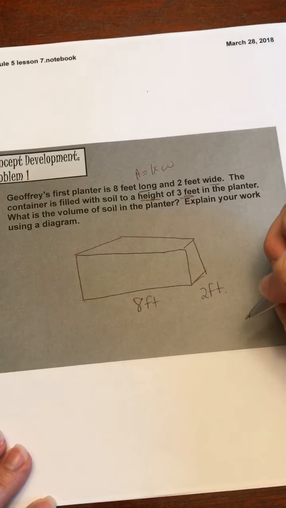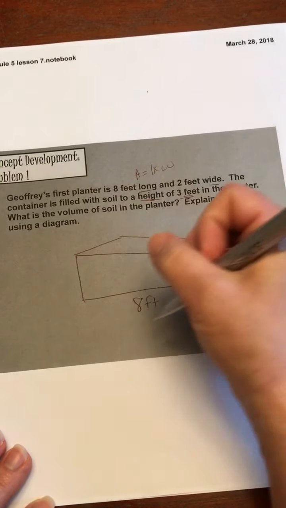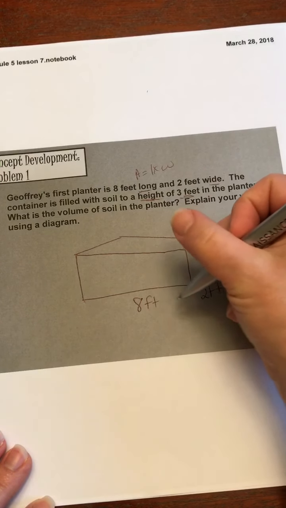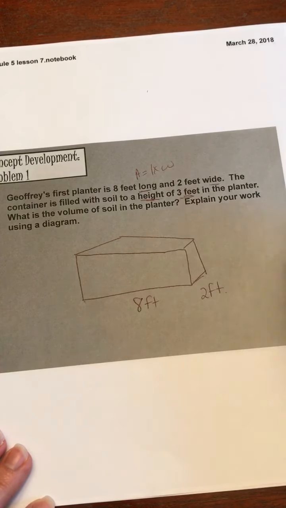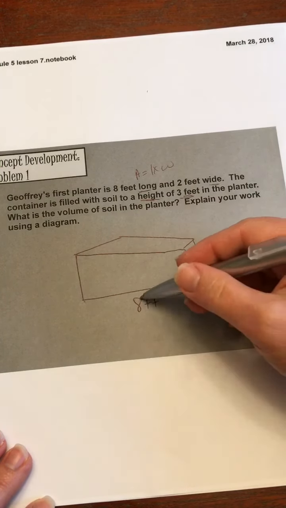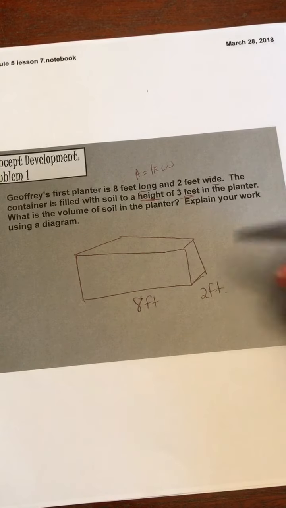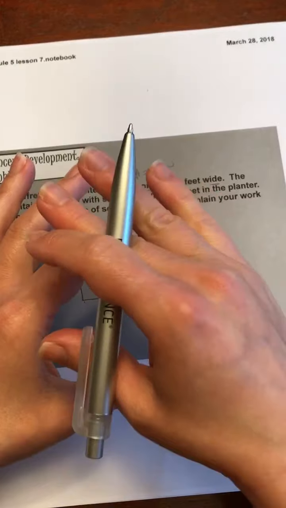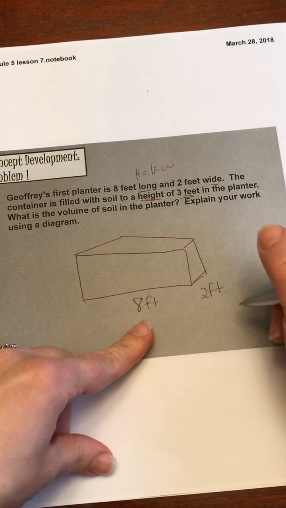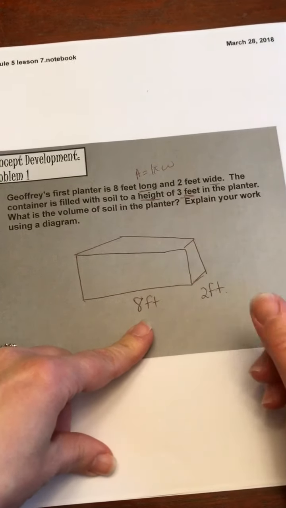Now it doesn't matter, you don't need to get caught up in which number goes where, which one is the width, which one is the length. It's just a matter of that area being the length times the width. So remember when we were doing this in class, we started with that base and then we added the layers on the top.